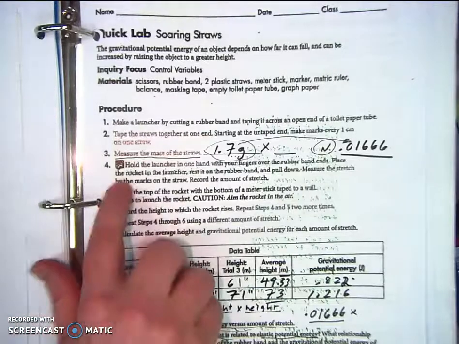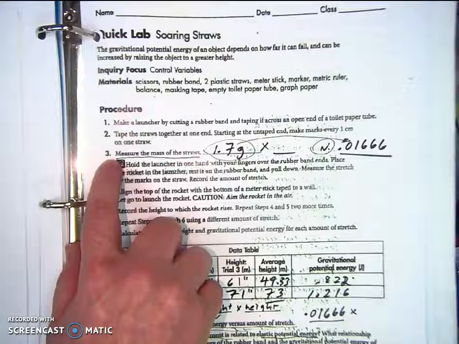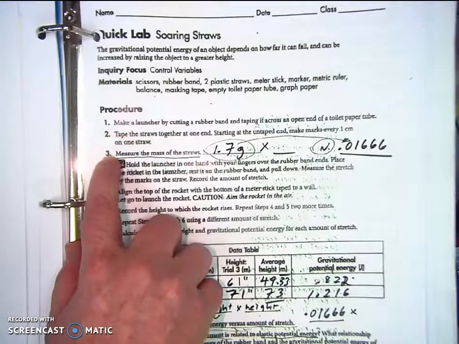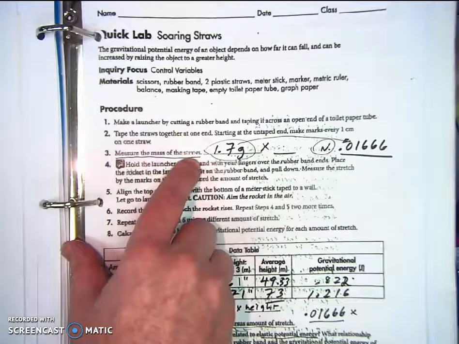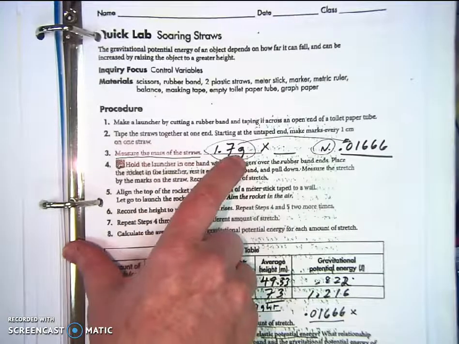So first of all, if you'll notice on your quick lab for soaring straws, number 3 says measure the mass of the straws. I've got a scale on my desk, so of course after you get your straw assembled, you're going to need to come up and weigh it in grams.